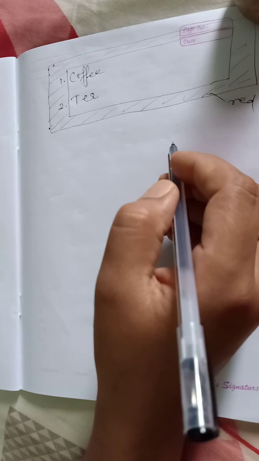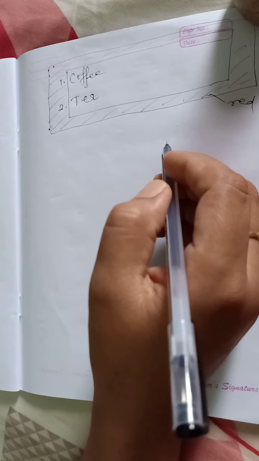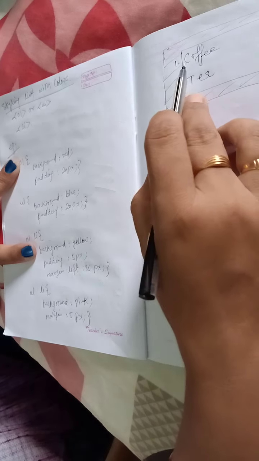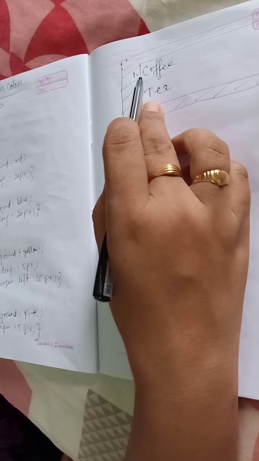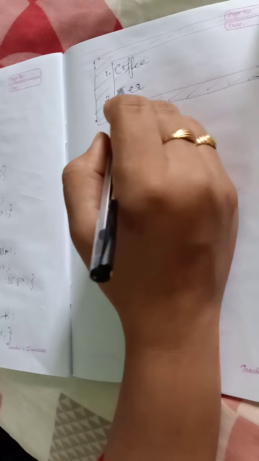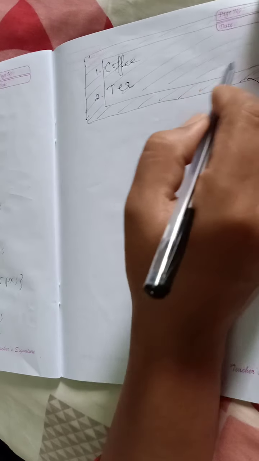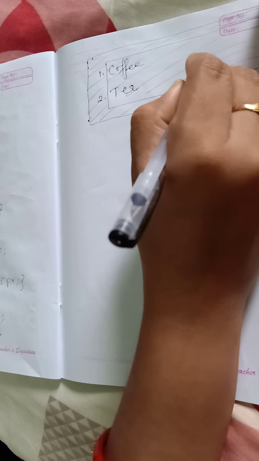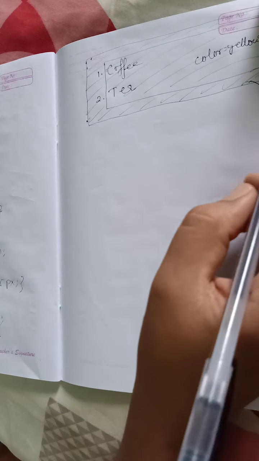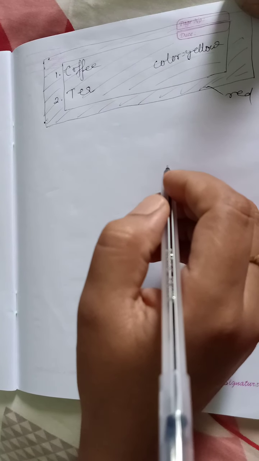Now for list items, we have mentioned a color that is yellow. Margin left has been mentioned. So for this inner portion, this color will be yellow.